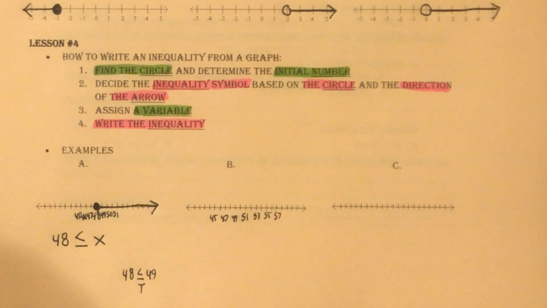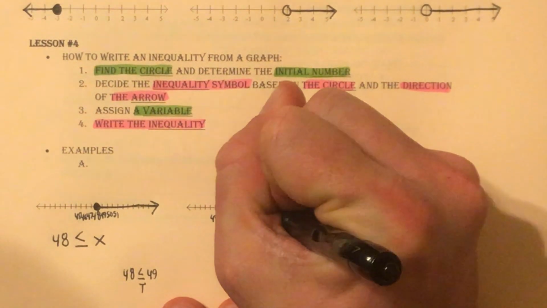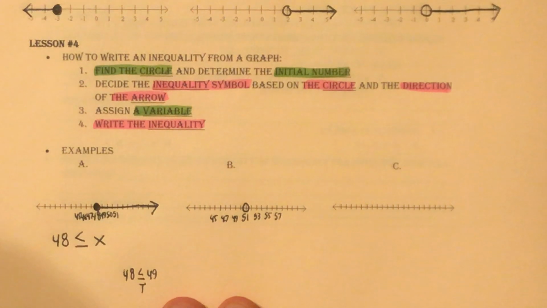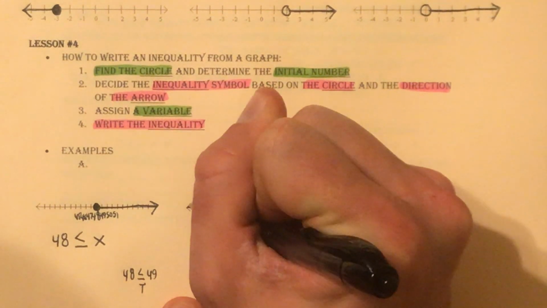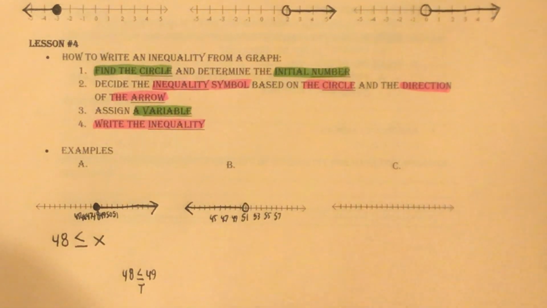Now what I want you to do is at the number 51, I want you to draw a circle, but do not fill it in. And then take an arrow moving towards the left. All right, so this is the problem they have given us.